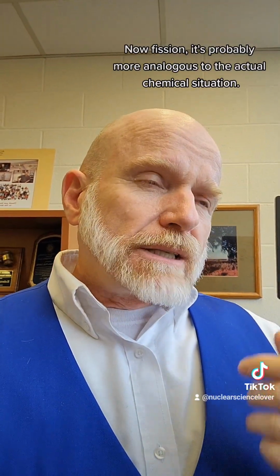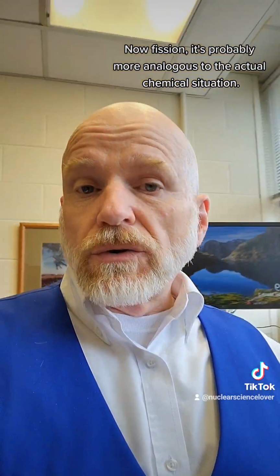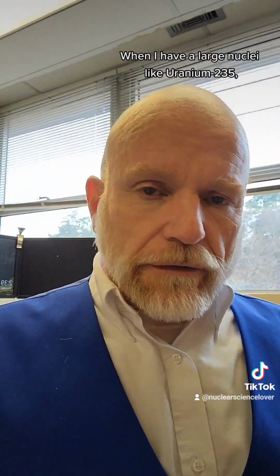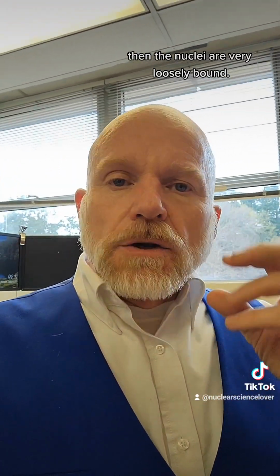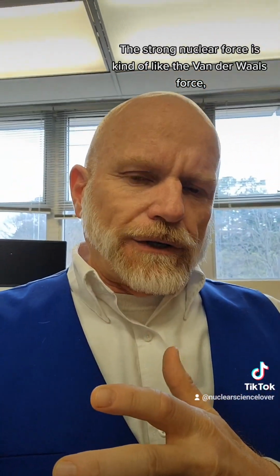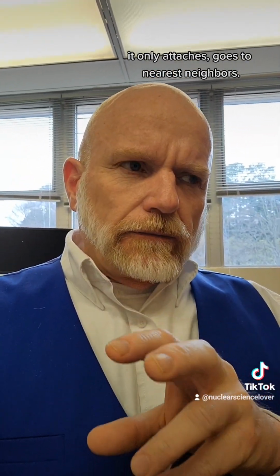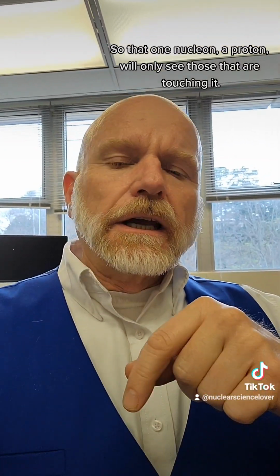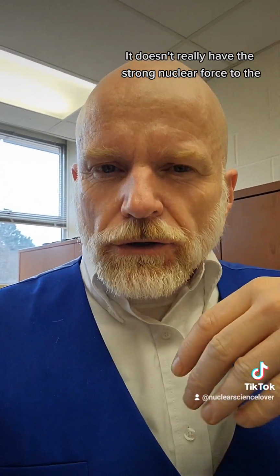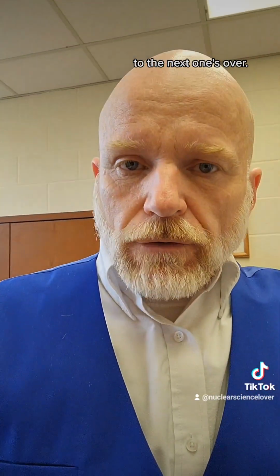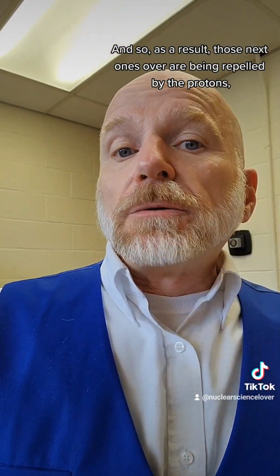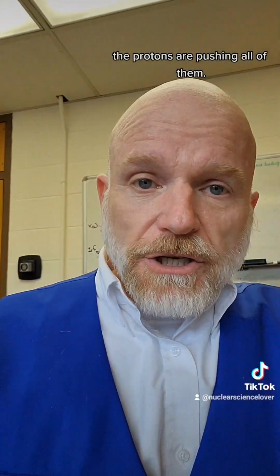Now, fission, it's probably more analogous to the actual chemical situation. When I have a large nuclei like uranium-235, then the nuclei are very loosely bound. The strong nuclear force is kind of like the van der Waals force. It only goes to nearest neighbors, so that one nucleon, a proton, will only see those that are touching it. It doesn't really have the strong nuclear force to the next ones over. And so as a result, those next ones over are being repelled by the protons. The protons are pushing all of them.